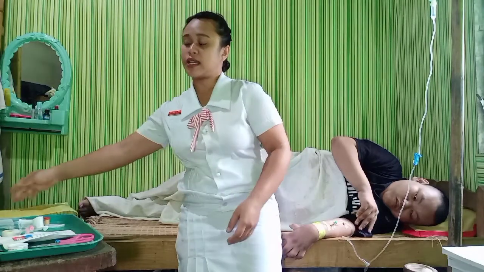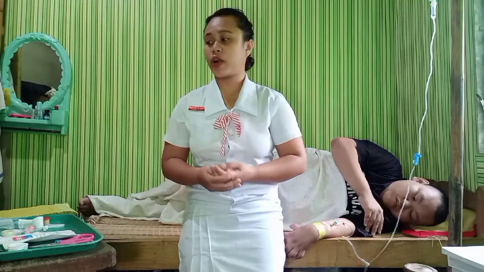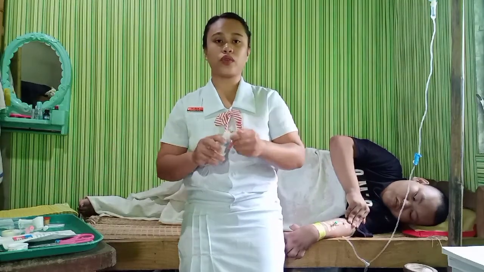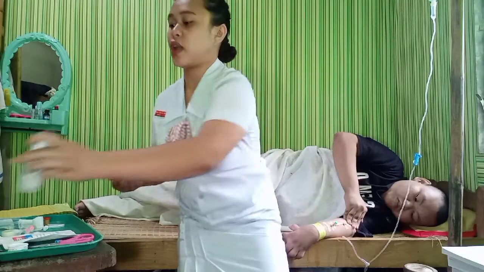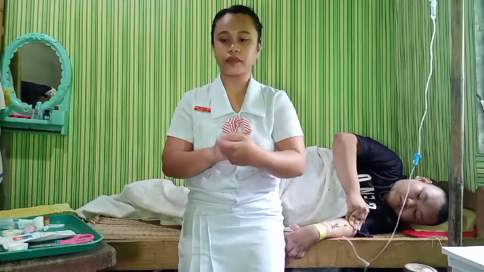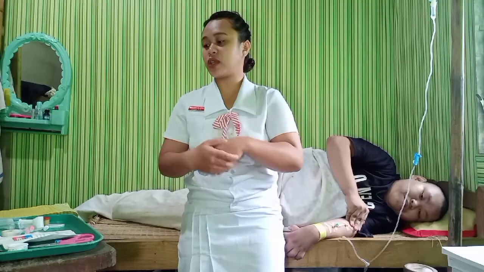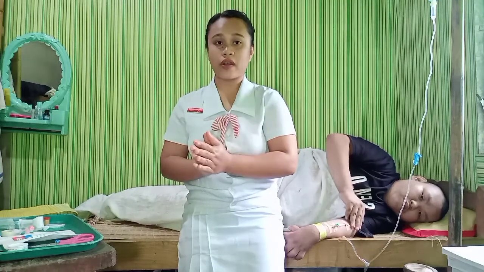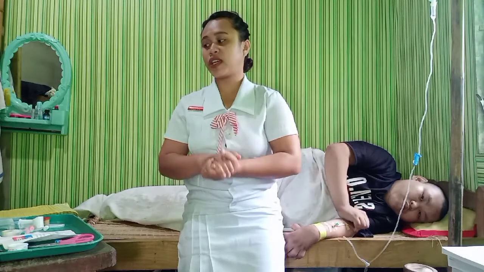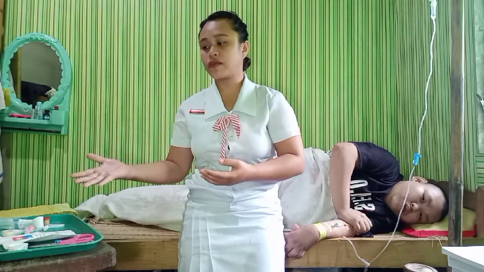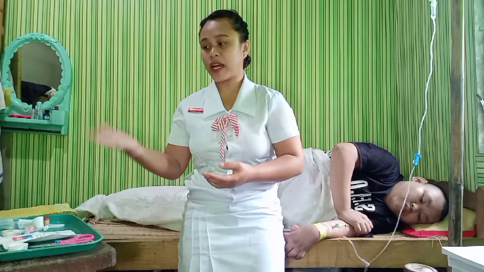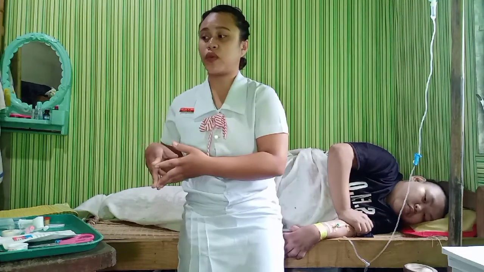Afterwards, we are going to wash our hands, or if not, perform hand hygiene through the use of alcohol. Then we are going to prepare all the materials needed, which are the sharp container, the gloves, the alcohol, the plaster, and the cotton or cotton swabs. After that, we need to put all the equipment to the bedside of the patient.